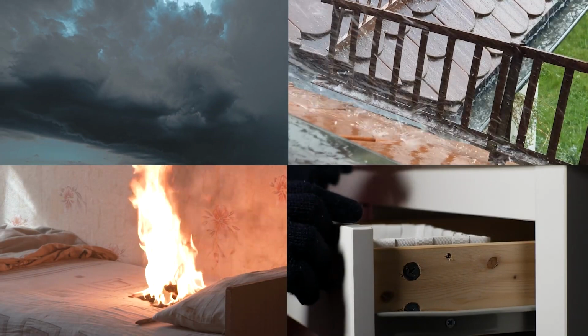On the bottom left, a fire burning on a bed inside a room, with flames rising from the mattress and pillows. And on the bottom right, a person wearing black gloves reaching into an open dresser drawer, suggesting a theft or burglary. The scene then fades back to Dan.